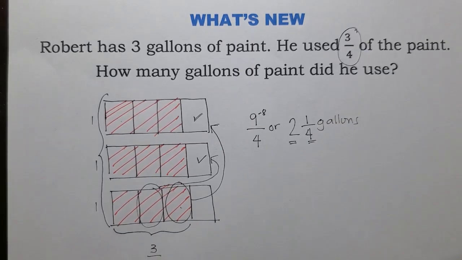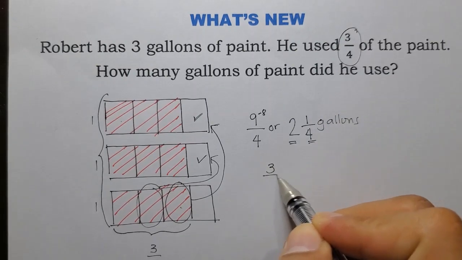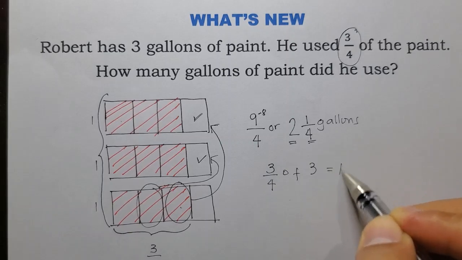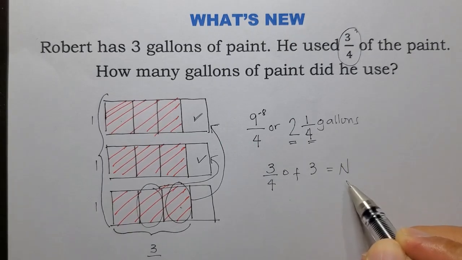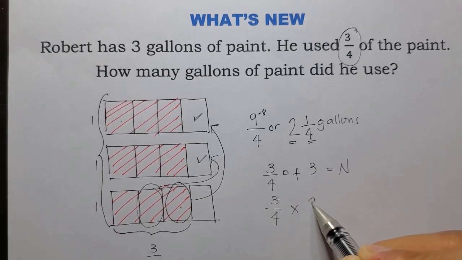Now, if we write this as a mathematical expression or number sentence, you just get 3/4 of 3 is equal to n, where n is the number of gallons used. So 3/4 times 3.